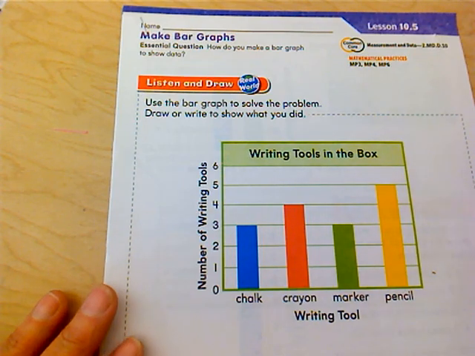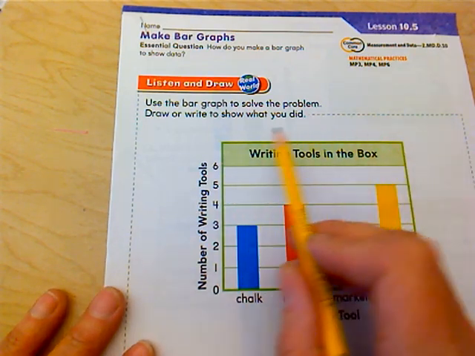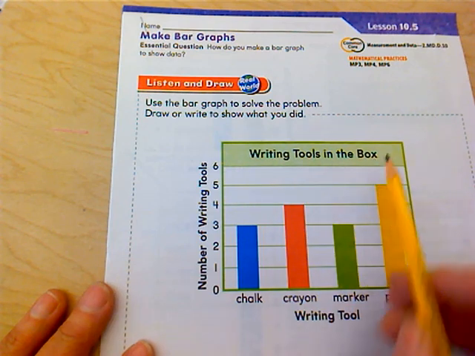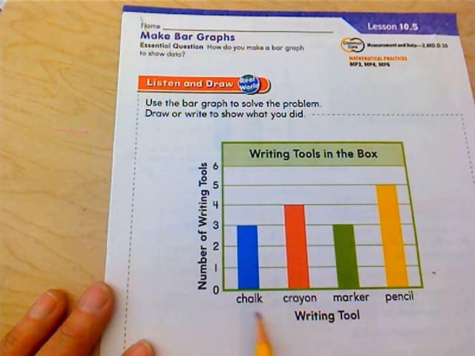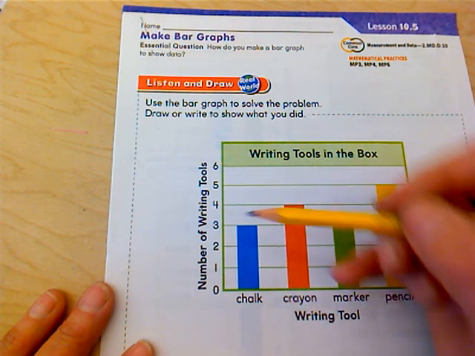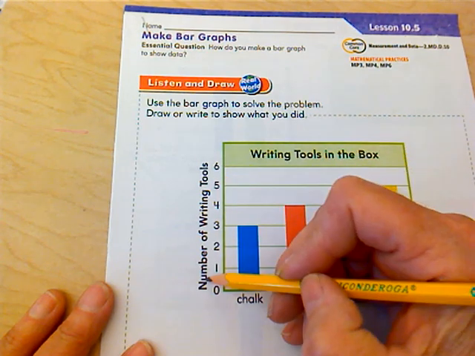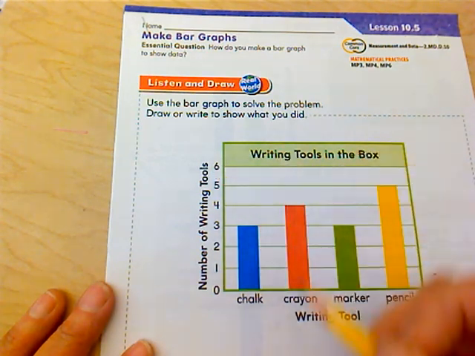Alrighty, here we go. So the title of this bar graph is Writing Tools in the Box. Our writing tools would be chalk, crayon, markers, and pencil. Here's where it says writing tools, so I know what each of those are. Here's our scale from 0 to 6. This would be the number of writing tools.